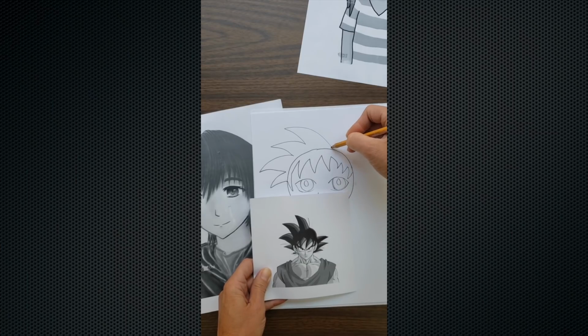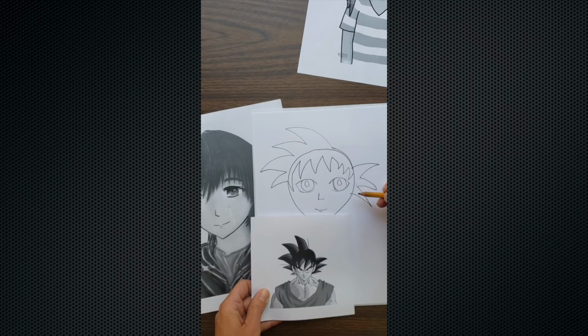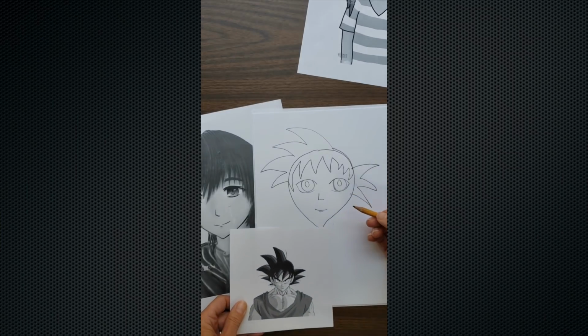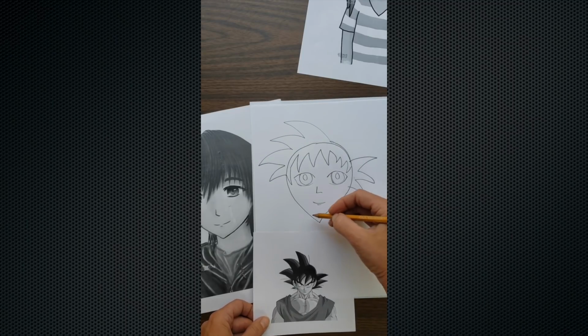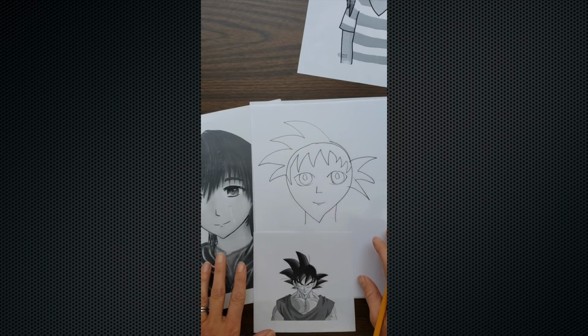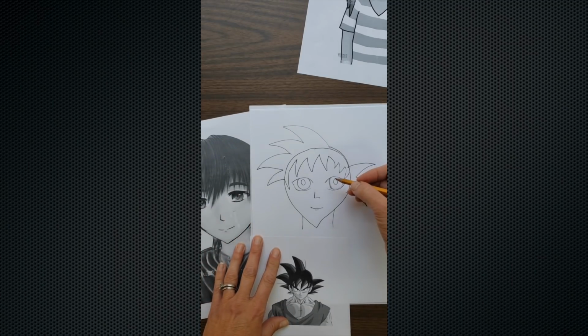Like that. Keep this round. Do some other spiky chunks of hair coming out. So for me, I think it looks a little bit like that anime style. You may have been drawing in that anime style already, and you may do a little bit better than me to draw in that anime style.